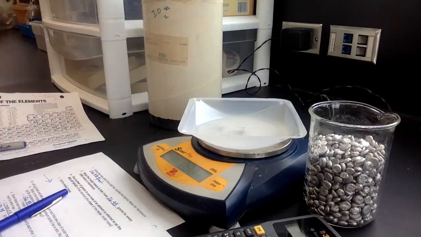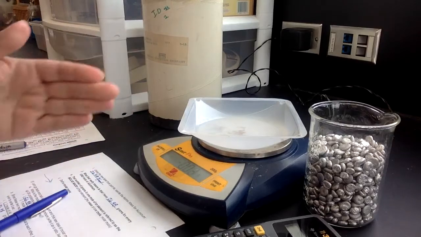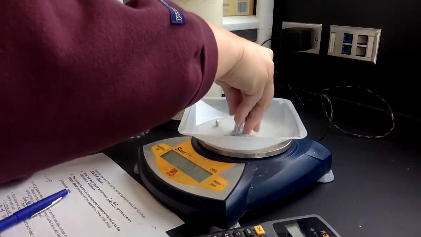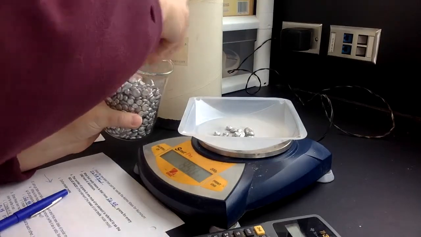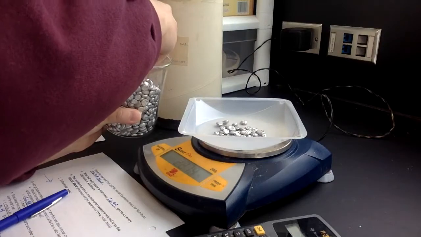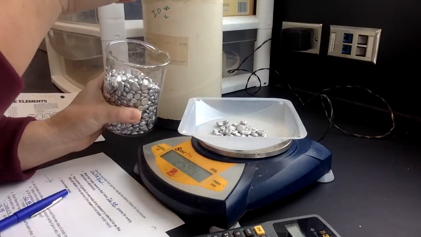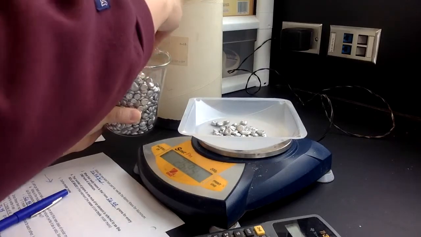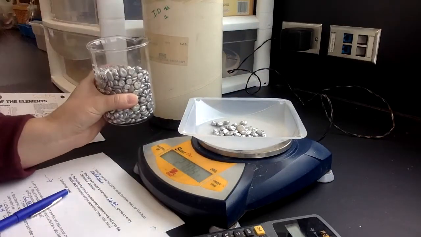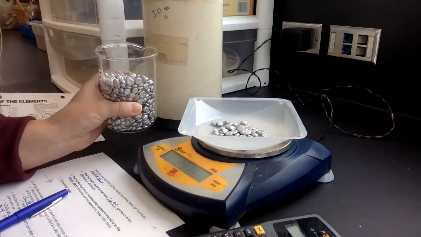So I'm going to take my weigh boat. I'm going to hit 0 so it cancels out the mass of the weigh boat. And then I'm going to put some aluminum. This is safe for me to touch. And I'm going to put some in there until I've got about 26.98. Now, I might not be able to get exactly 26.98 because of the pieces and the size that I'm dealing with, but I'm going to try to get really close. 26.98. All right, let me see if I can take a small piece out because I'm a little bit too high.